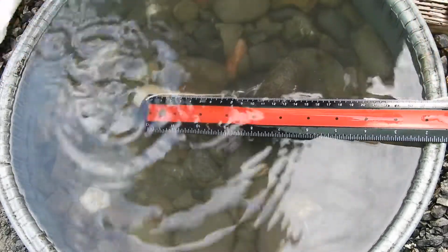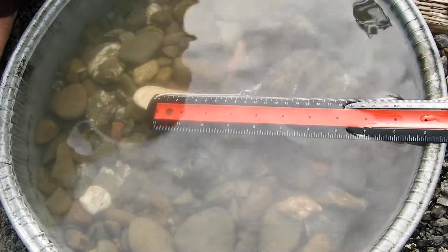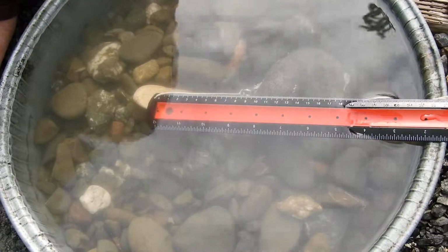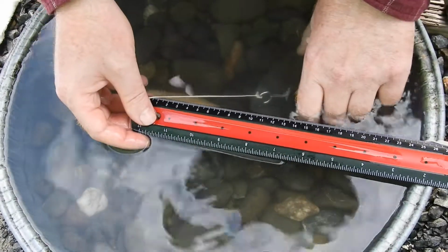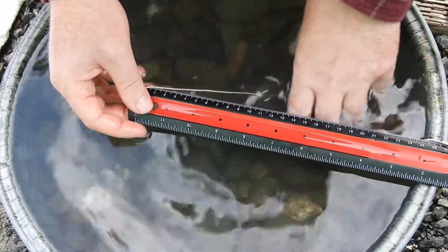It's about 15. I'm gonna reposition this a little bit.